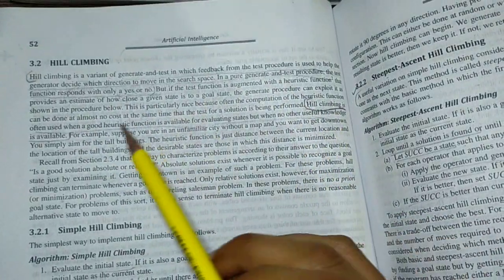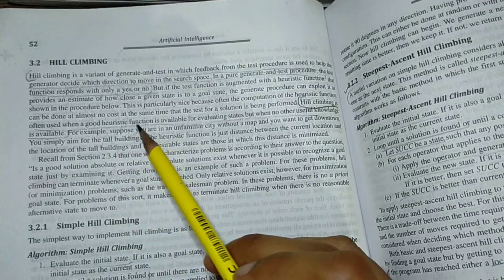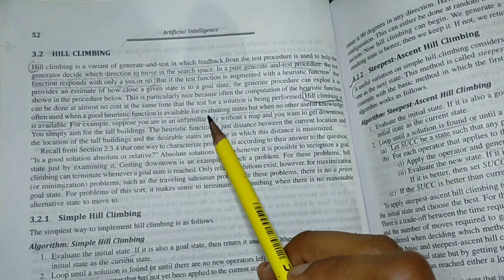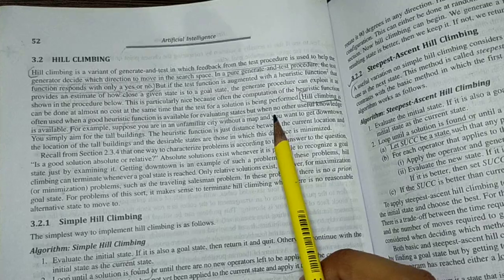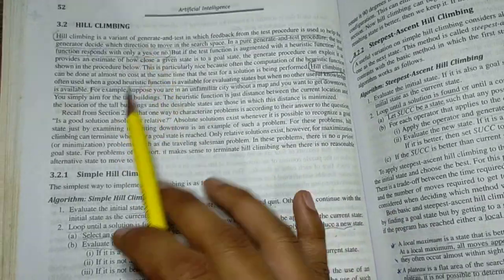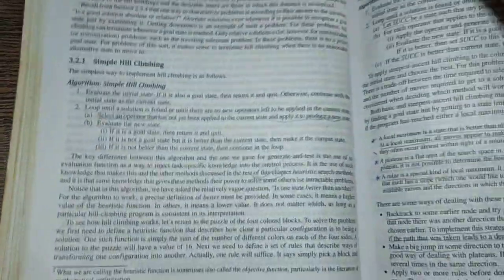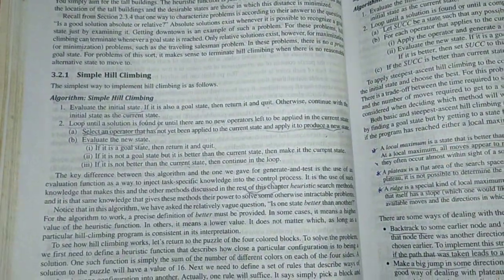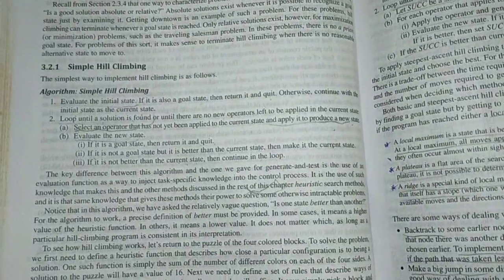Hill climbing is often used when a good heuristic function is available for evaluating states, but when no other useful knowledge is available. So this is the basic of hill climbing. Hill climbing has three types: simple hill climbing, steepest hill climbing, and simulated annealing. We will cover the first one.